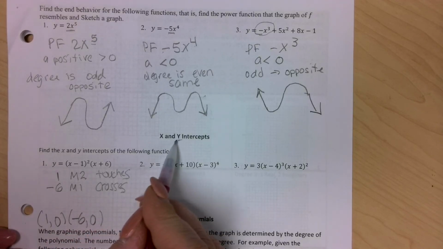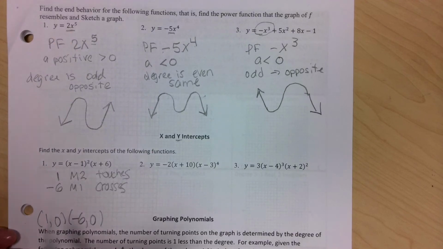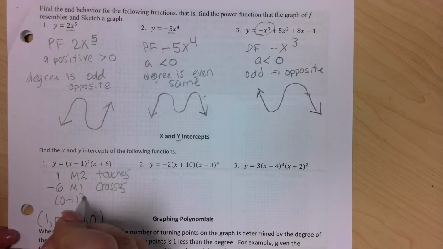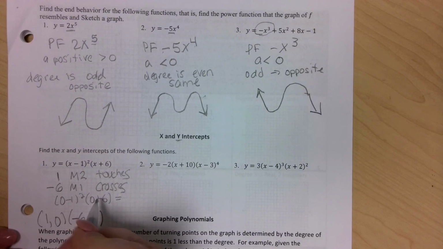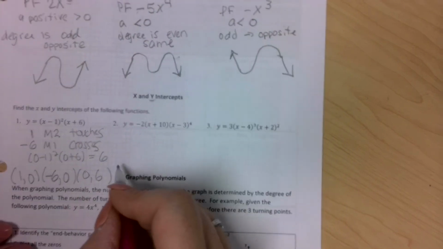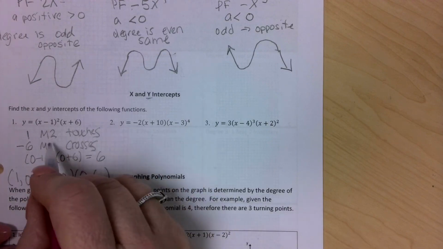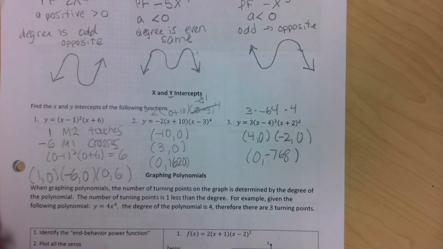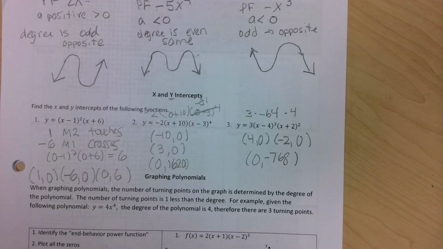How do I find my y-intercept? Well, hopefully you remember now, all you do is plug in 0. So I'm going to have (0 minus 1) squared times (0 plus 6). So 1 times 6 is 6, so my y-intercept is (0, 6). Trying again for number 2. We don't need to, this was just review. Let's just list our intercepts. We're going to take a break there. In part 2, we'll graph and write equations of polynomials.